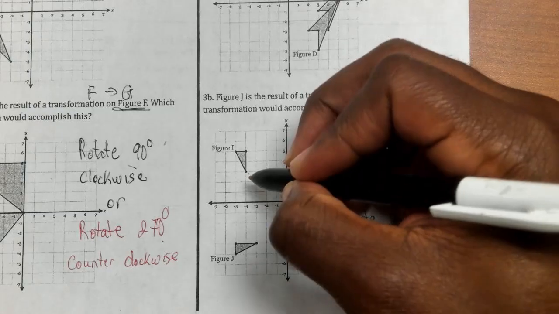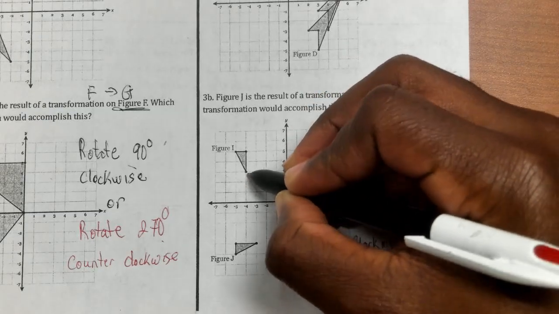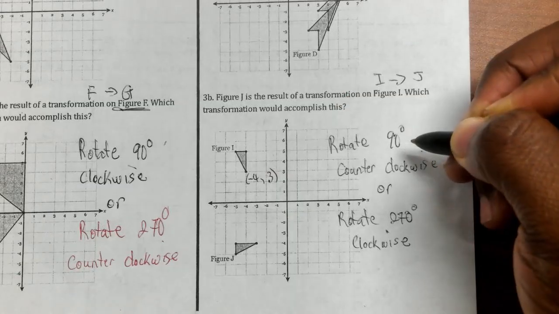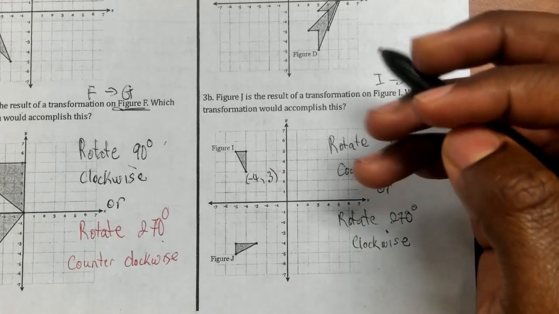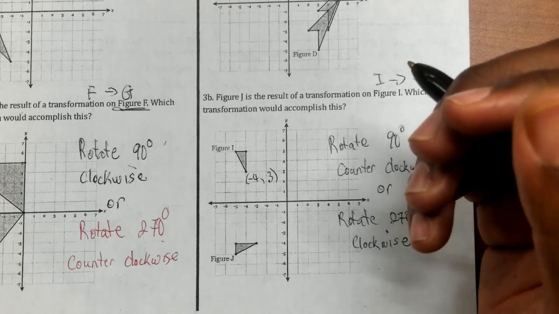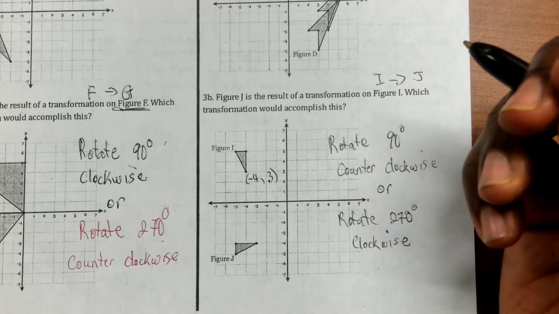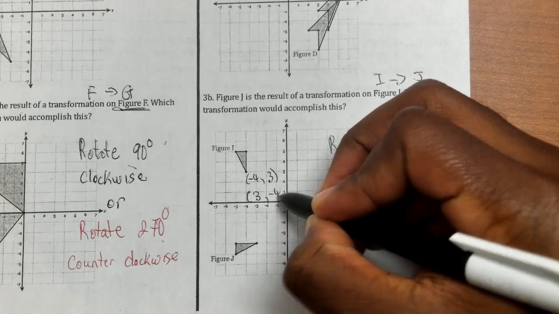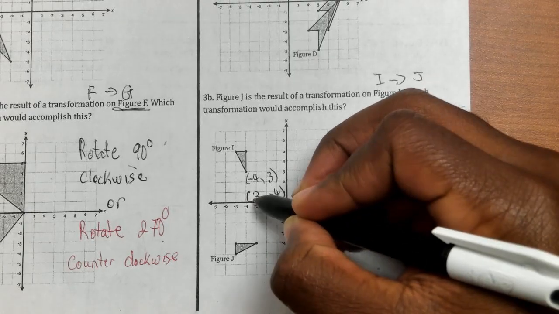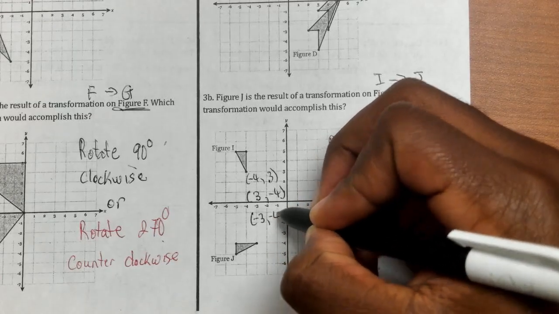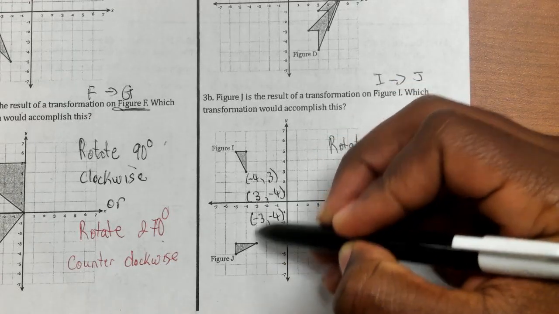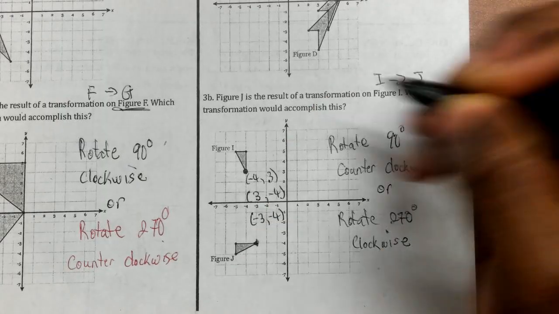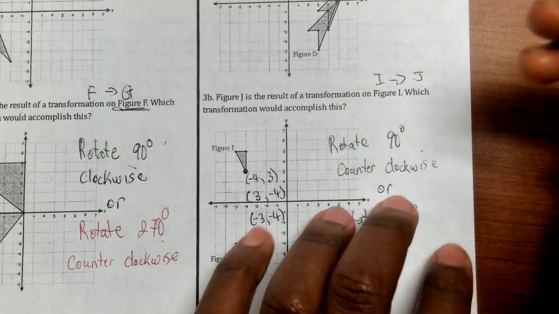You could pick a point. For example, the point right here is -4, 3. If we do a 90-degree rotation counterclockwise, we swap the x and the y, and we make the y negative. So we swap the x and the y, 3, -4, and we make that y value negative. So it would be -3, -4. If I look at this point, -3, -4 would be the same point right here. So again, you can always use that method to check it, guys.